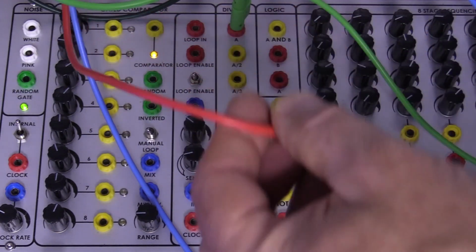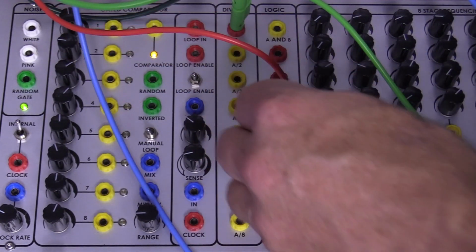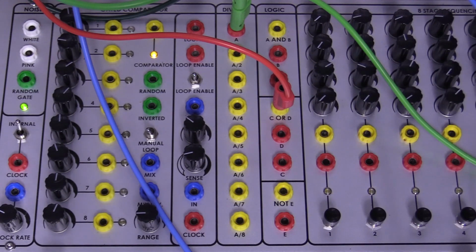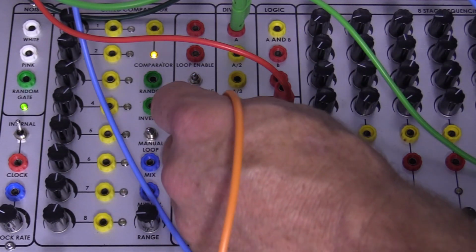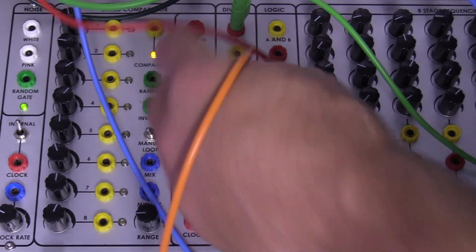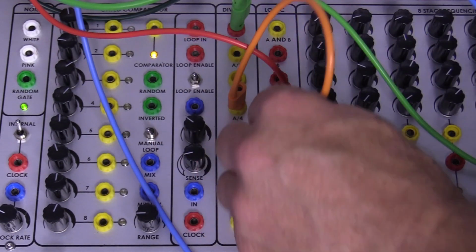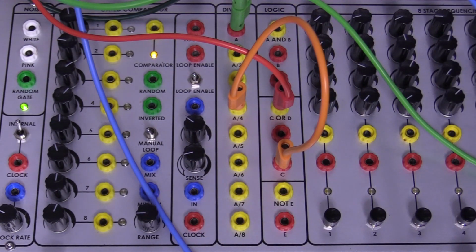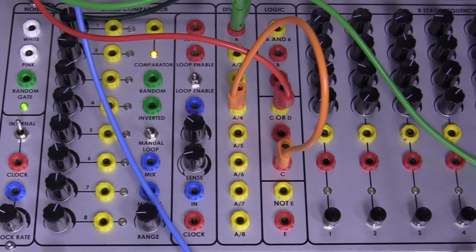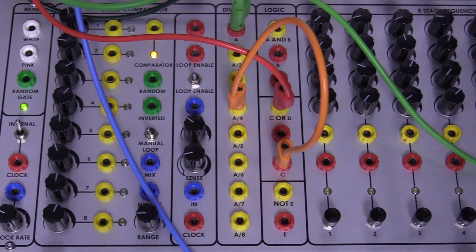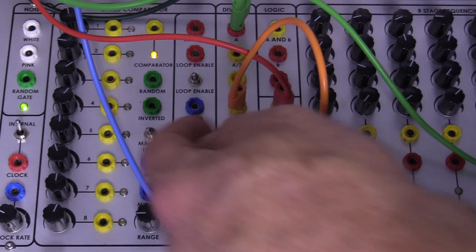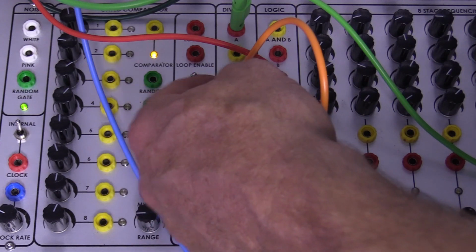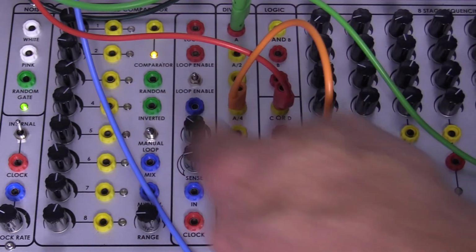I'm going to take our same pulse input, and I'm going to put it into C or D. Now let's take a couple more cables. Let's start by putting one into A divided by 4. So I'll put that into either one, C. Now, let's plug everything back in. So this is just like it was before, where we had a pulse a quarter as often as the kick drum for the snare drum.